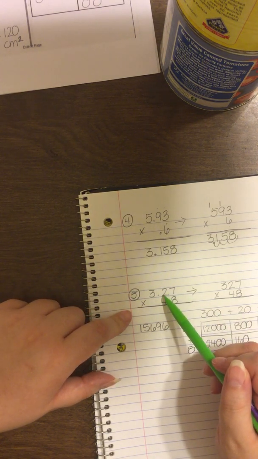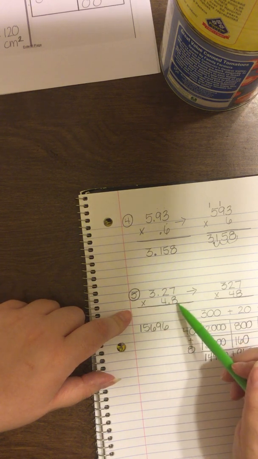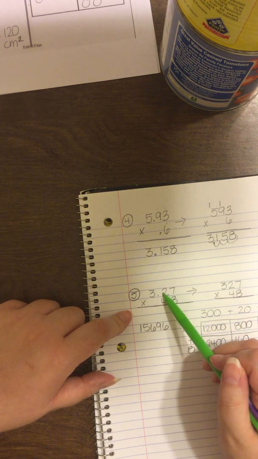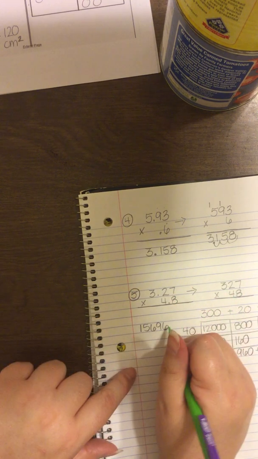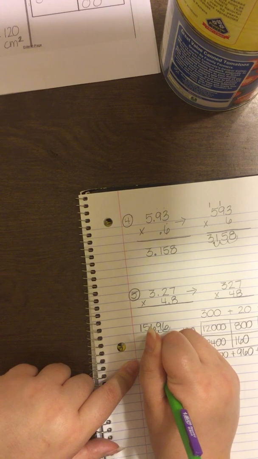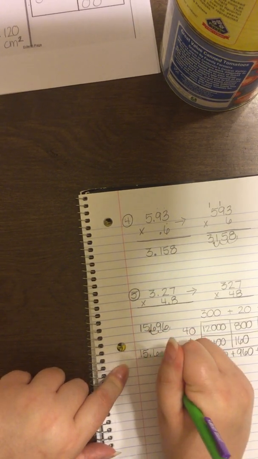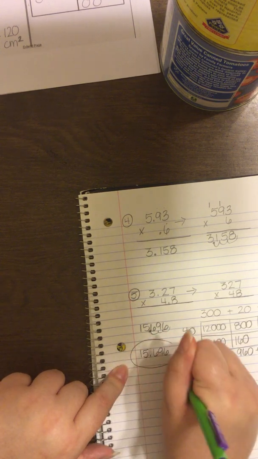So I count the digits to the right, 1, 2 in my first factor, and then I count the digits in my second factor, 1, 2, 3. So I'm going to move my decimal 1, 2, 3 places. So my answer is 15 and 696 thousandths.